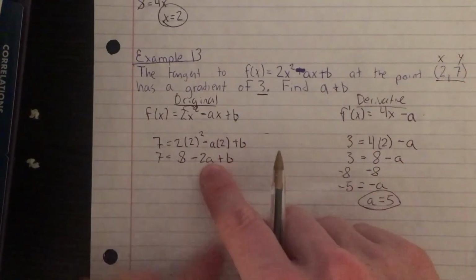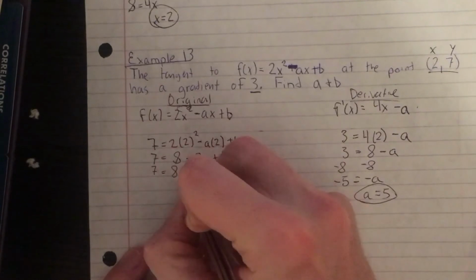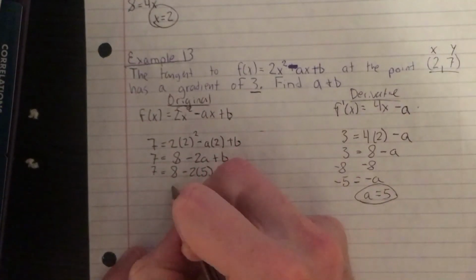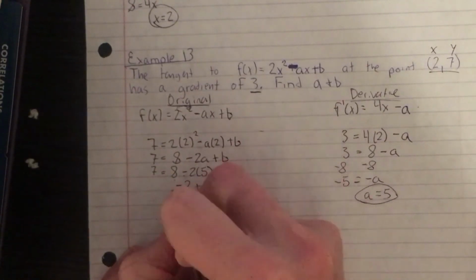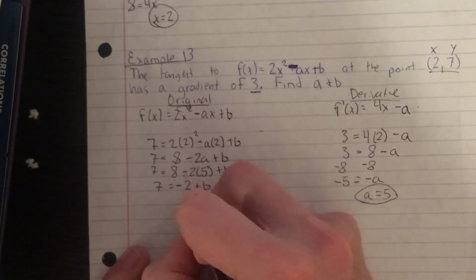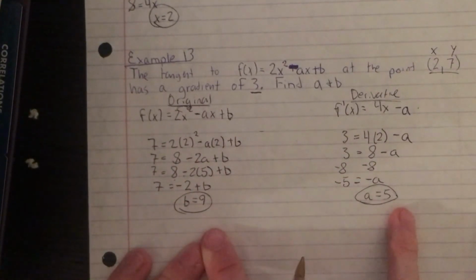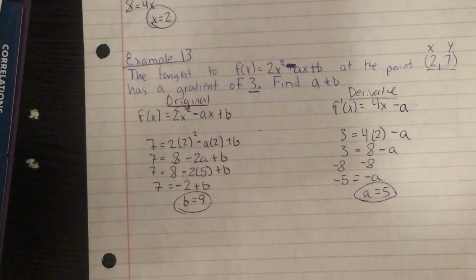So now, knowing that a is 5, we can go back to this equation that we substituted this xy coordinate into, and solve for it. So we can say 7 equals 8 minus 2 times 5 plus b. 8 minus 10, that's going to be negative 2 plus b equals 7. So that means that b will equal 9. So the values of a were 5 and the values of b were 9.